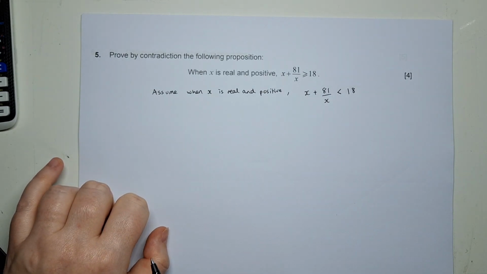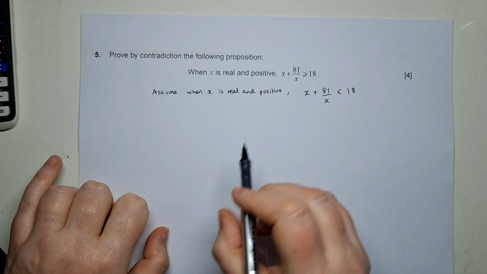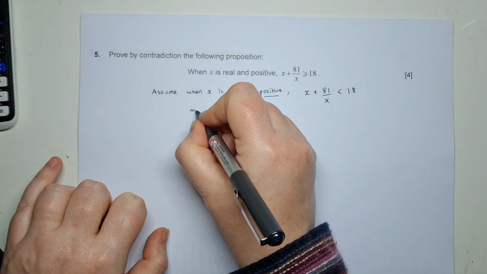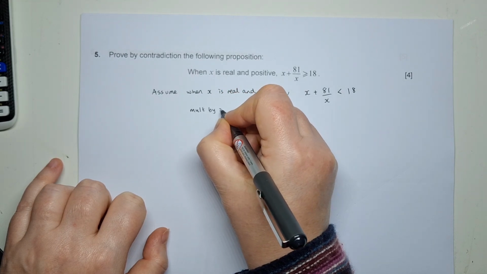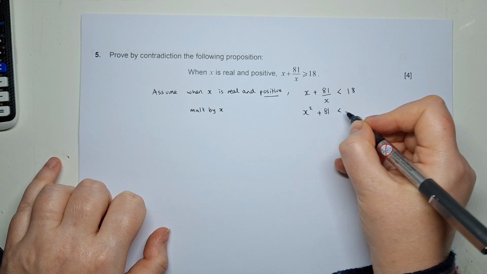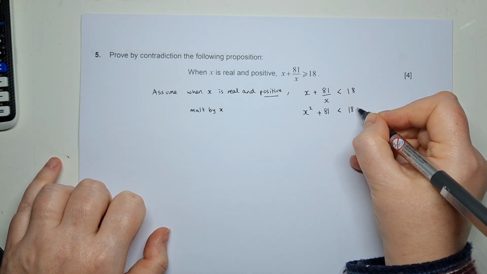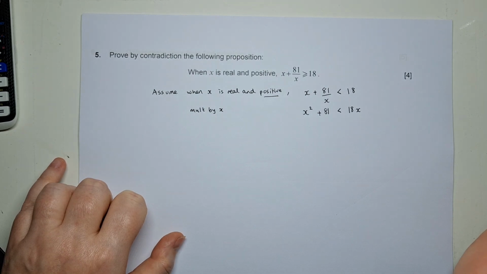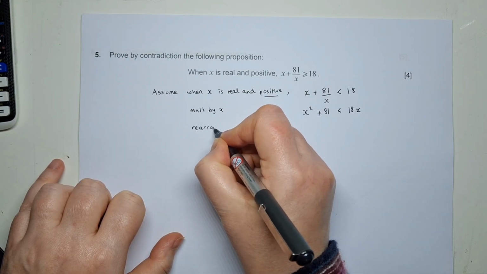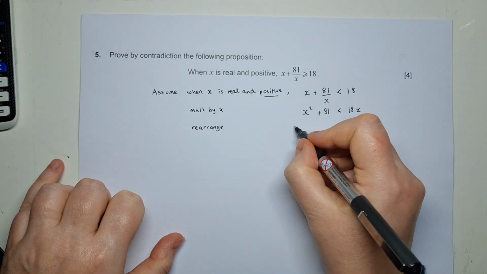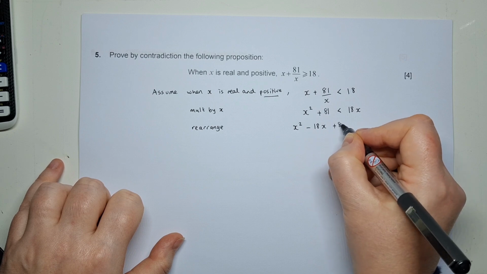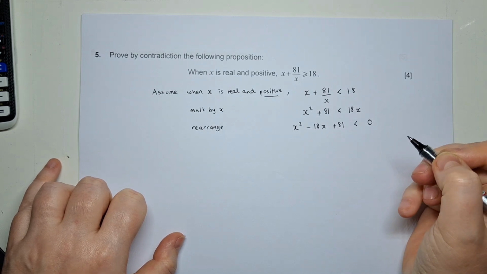We're allowed to multiply through by x without affecting the inequality sign because x is positive. Okay, so if I times through by x, we'll get an x squared, we'll get an 81, our inequality sign doesn't change, and we have an 18x. If we move the terms so they're on the same side, bring the 18x across, we'll get x squared minus 18x add 81 is less than 0.